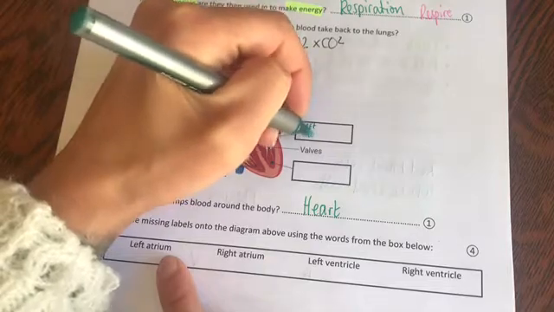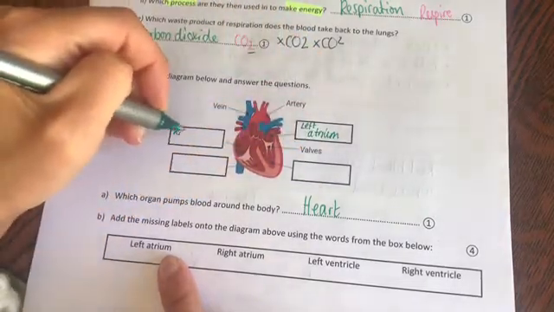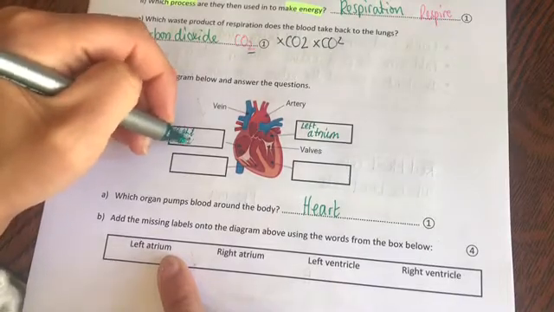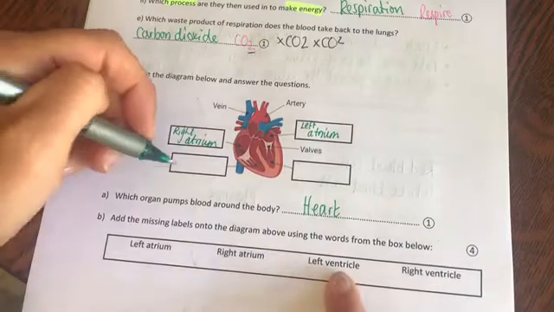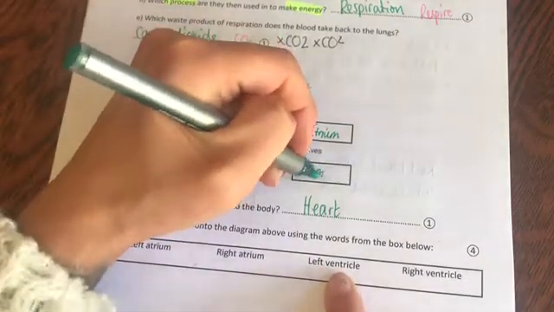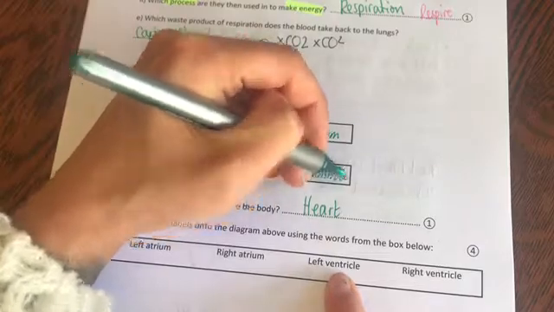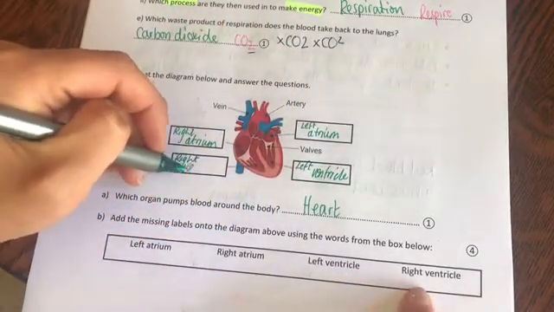So left atrium, and then this would be the right atrium. And then this would be, of course, the left ventricle would go over here. And then the right ventricle would go over there.